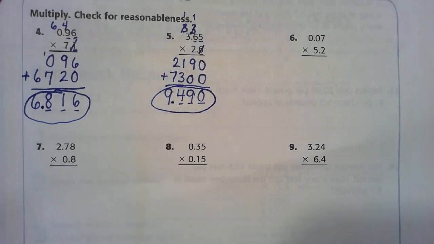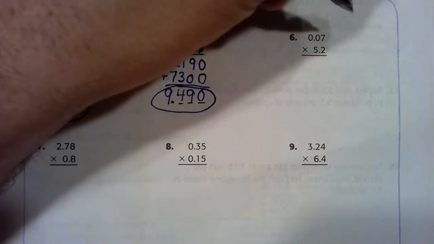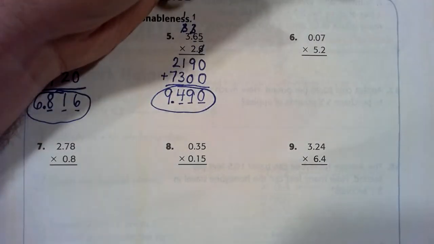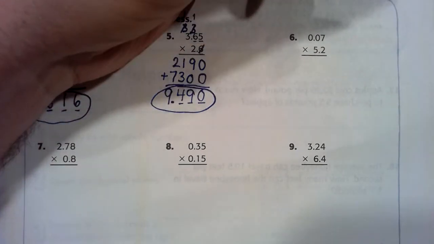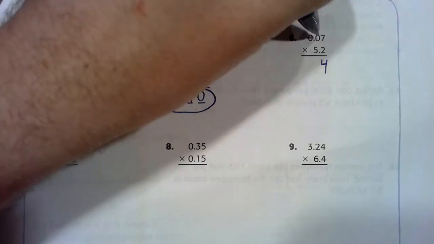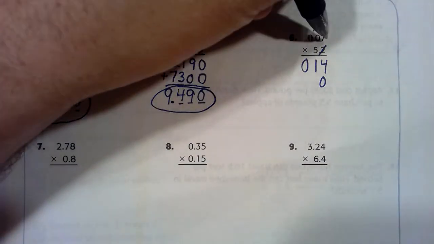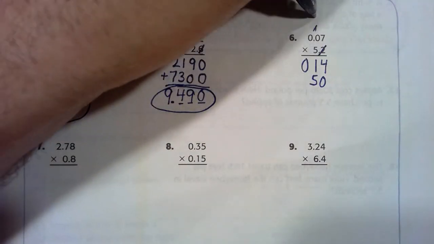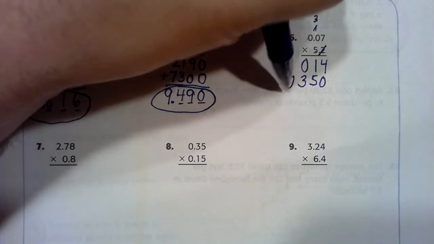This next one, not too bad. A lot of zeros up here. So notice again, the decimals are not lined up, which is perfectly fine because we're going to count them. And on multiplication, you'll see on division, it's kind of the same thing. So we have 7 times 2 is 14. Carry the 1. 2 times 0, 0, add the 1. 2 times 0, 0. Put a 0 down there because we get rid of these guys right here. 7 times 5 is 35. Put the 3 up here. 5 times 0 is 0, plus 3 is 3. 5 times 0 is 0.